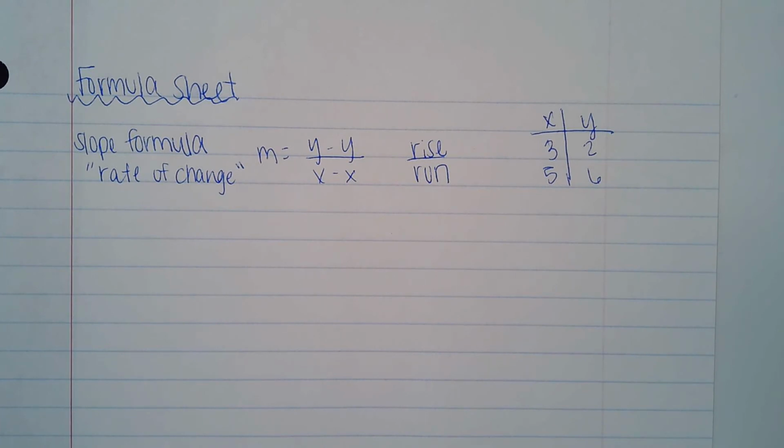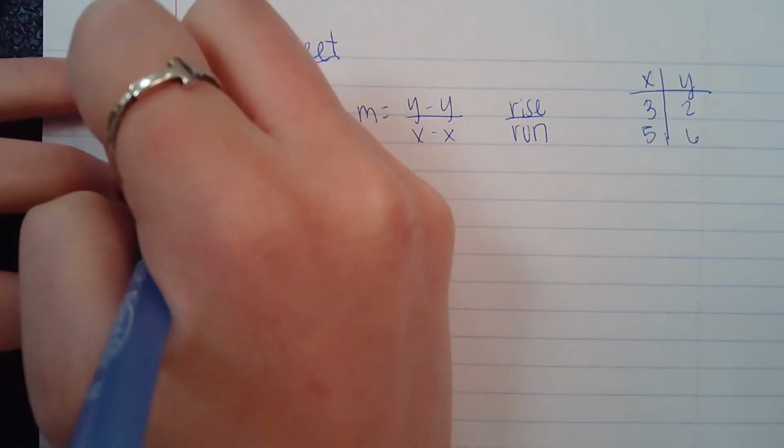So, the next thing that I want to talk about, there's 3 big function families that we have in Math 1. So they're linear functions, quadratic functions, and exponential functions. So the next one that I'm going to talk about is linear functions, because that kind of goes with slope, right?